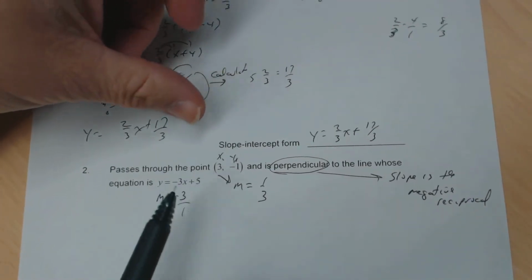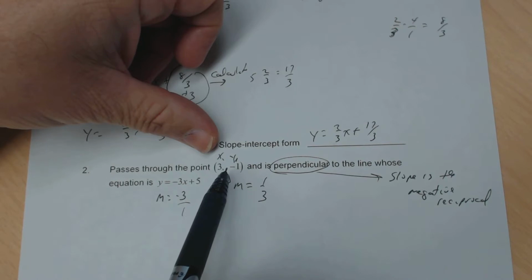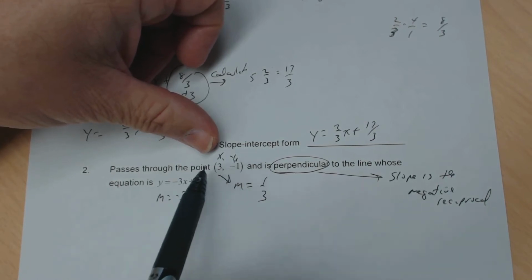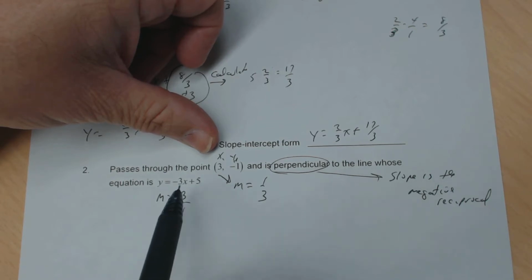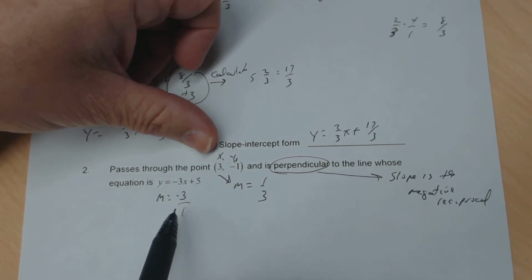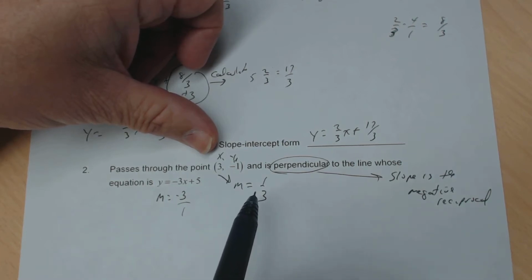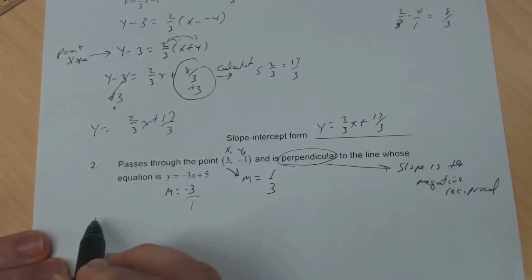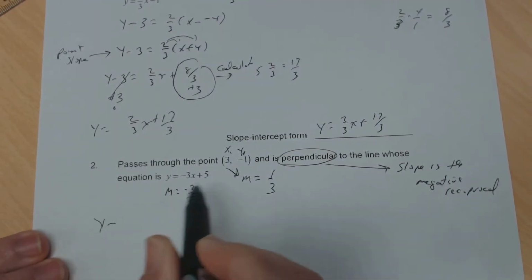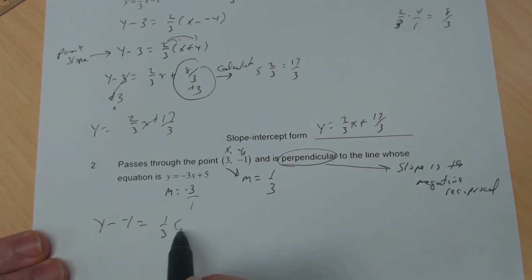All right, so let's talk about this again. I know the point of the line is 3, negative 1. To find the slope of this line that contains this point, I'm going to use the fact that it's perpendicular to this line. This line has slope negative 3. So since they're perpendicular, this line has to have slope positive, take the reciprocal, 1/3. Okay, so now I can substitute back in. So I get y minus y1, which is negative 1, equals the slope, which is 1/3, times x minus x1, which is 3.